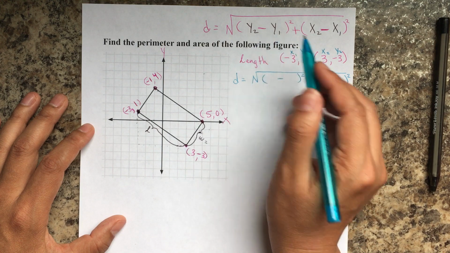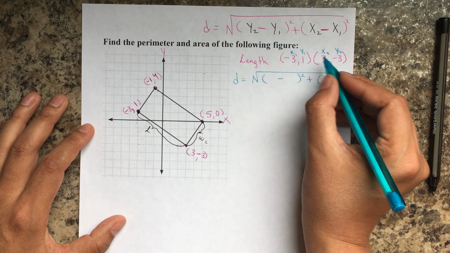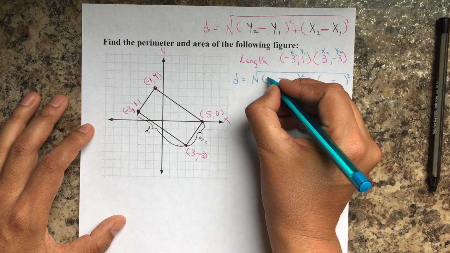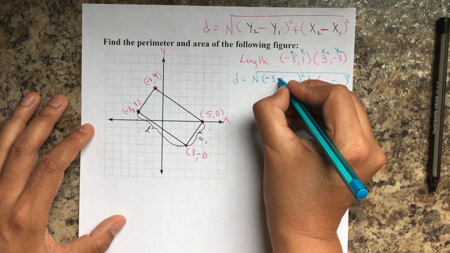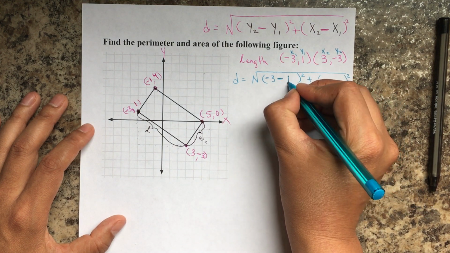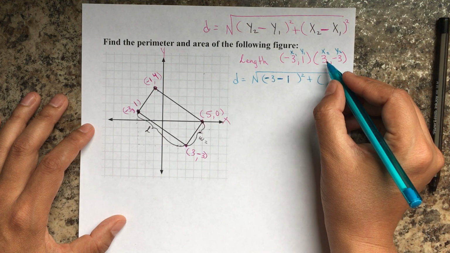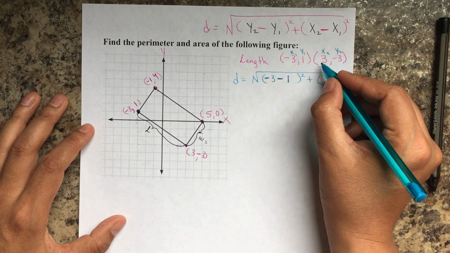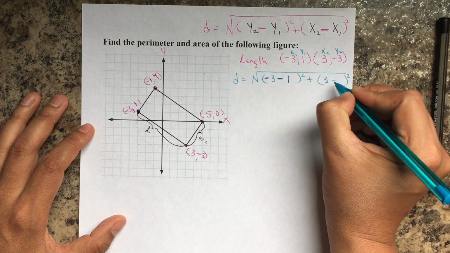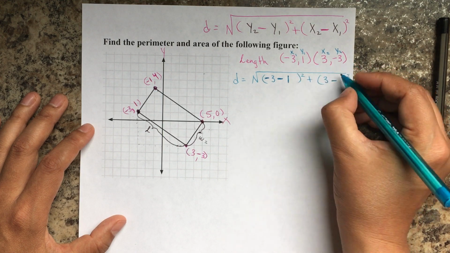So y2 minus y1, so -3 minus 1, -3 minus, from the formula, 1. And then x2 minus x1.